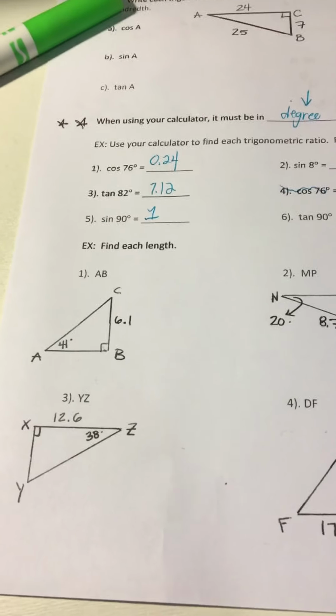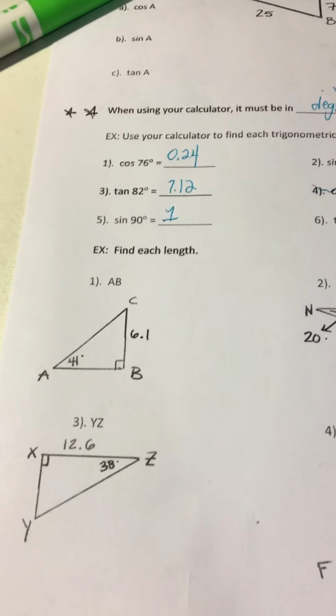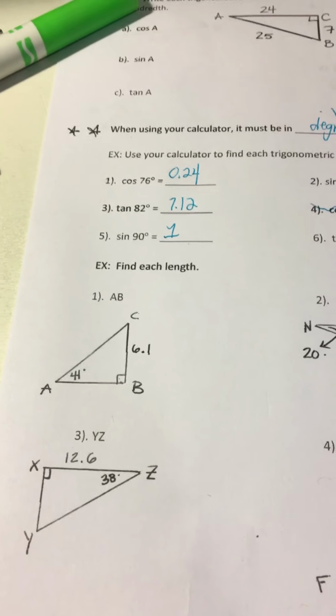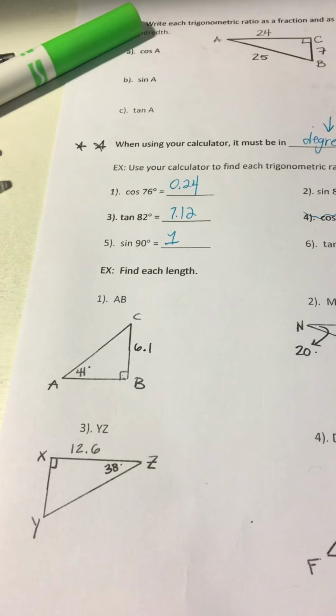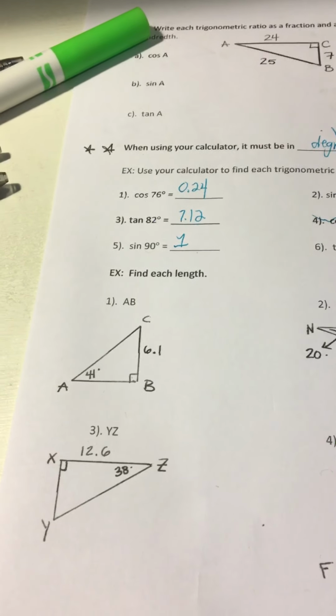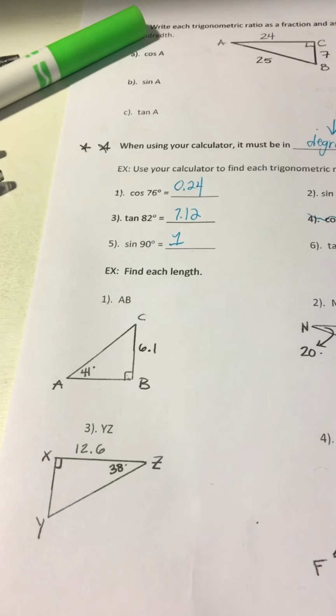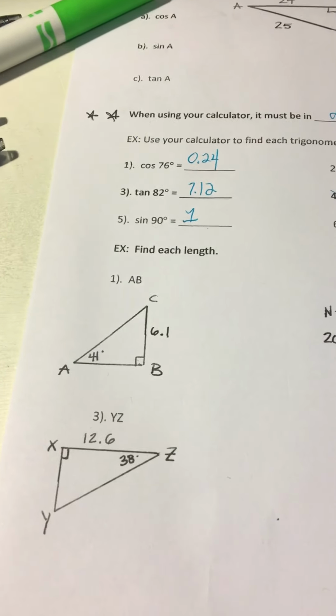So here we go. Today we're actually going to use trig to find the lengths of the sides of a right triangle. As you can remember, we learned how to use the Pythagorean theorem, special right triangles, 30-60-90, 45-45-90, and also geometric mean to find the length of the side of a triangle. And now this is going to be a fourth option. You guys are going to really like this option.